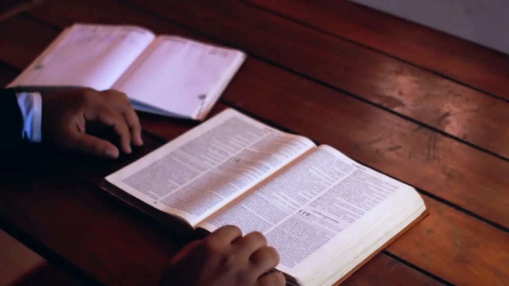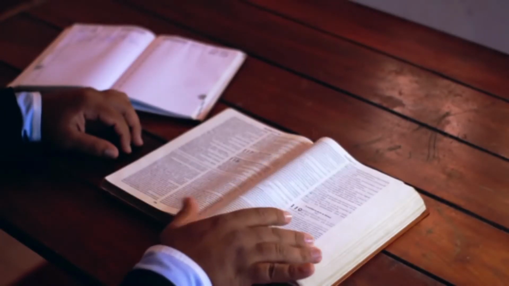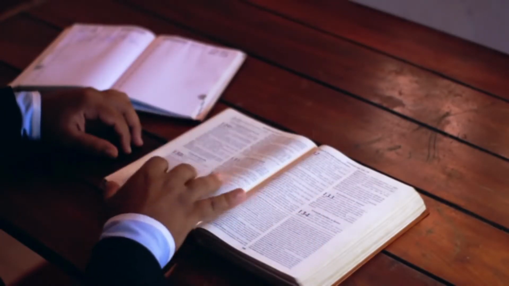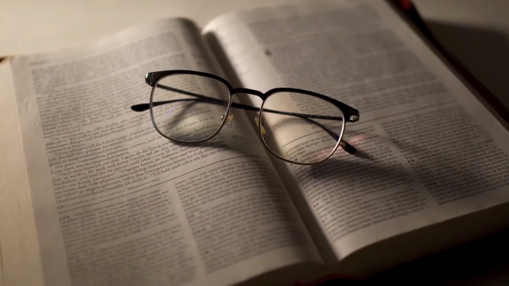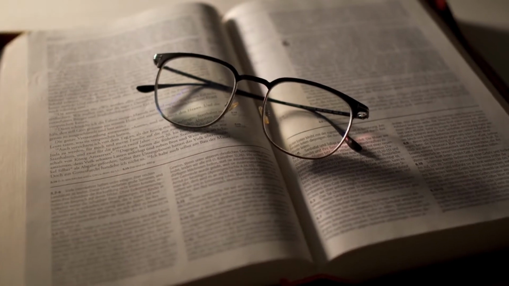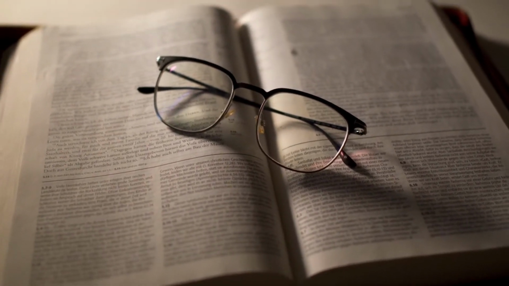So the first thing I want to talk about is, what is the Bible? It's one of the world's best-selling books. It's in many people's homes. A lot of books are written about it, and movies. But what exactly is in between those two covers that sits on so many people's shelves?